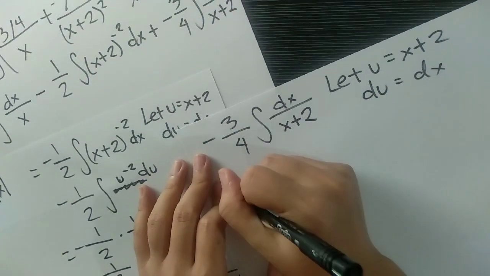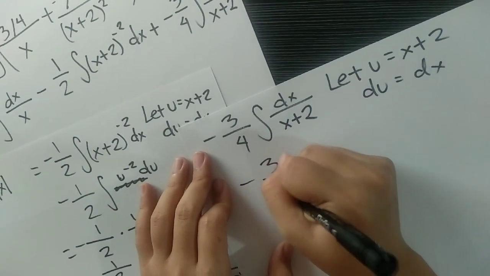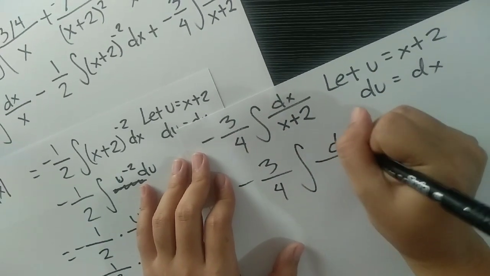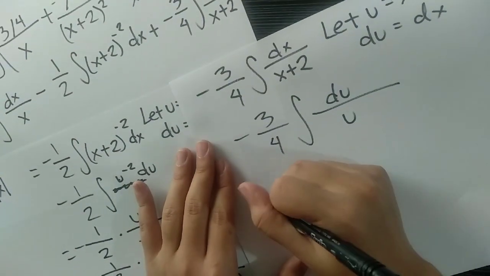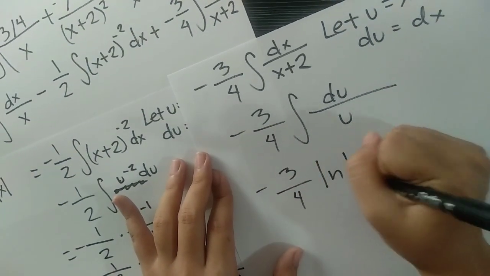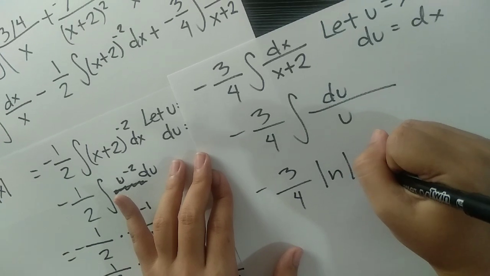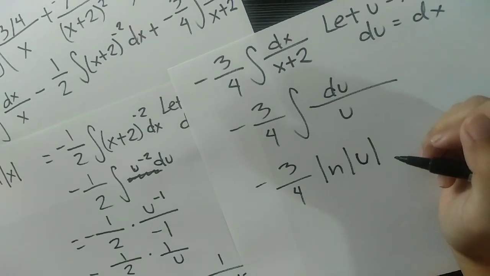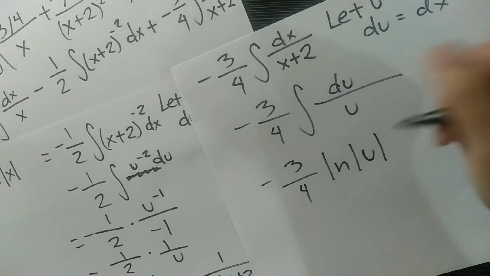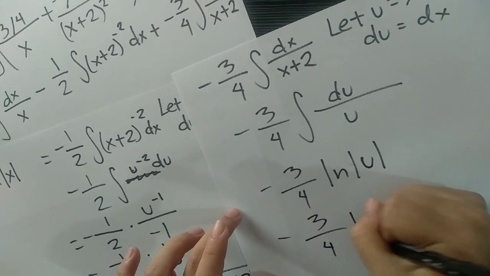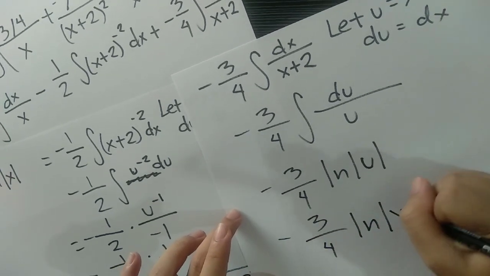So that's negative 3/4 integral of du over u. We get negative 3/4 ln of u. Let's write the value of u. So we have negative 3/4 ln of (x + 2).